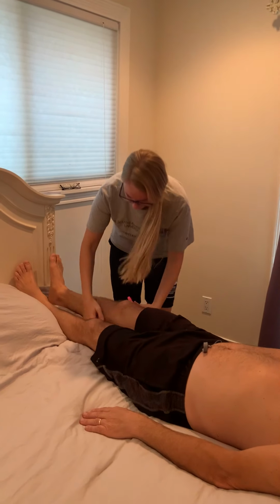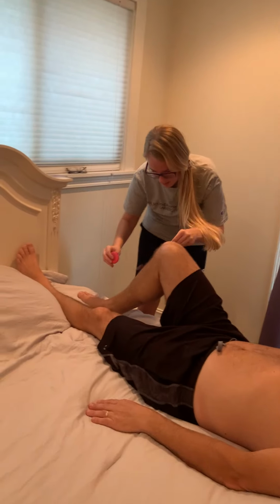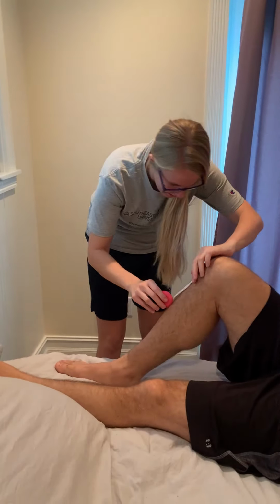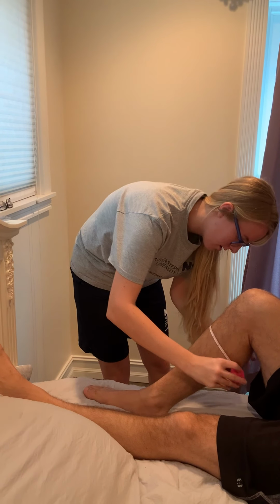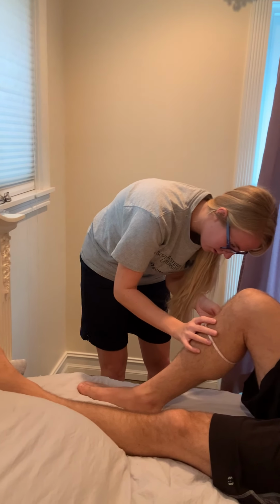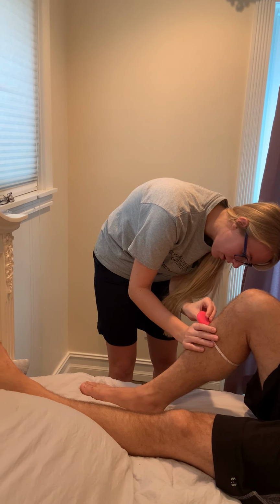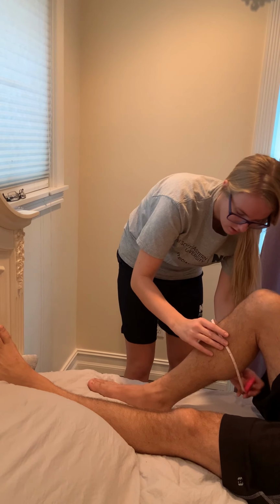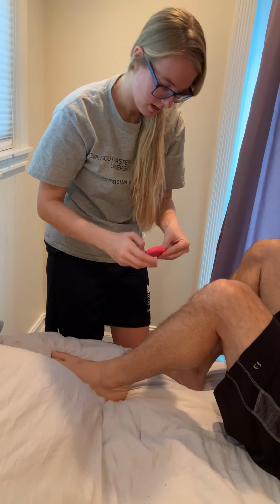Okay, so now I'll have you bend this leg for me. Very good. I'm noting the circumference of the leg at the thickest portion. Okay, and then I'll have you do the other leg, so bend the other leg for me.